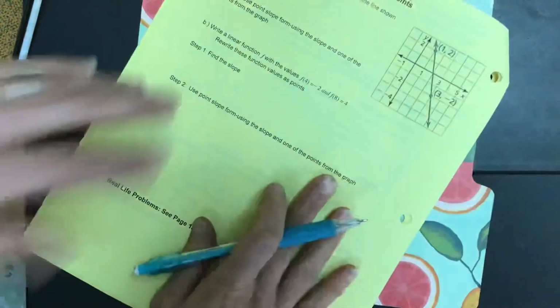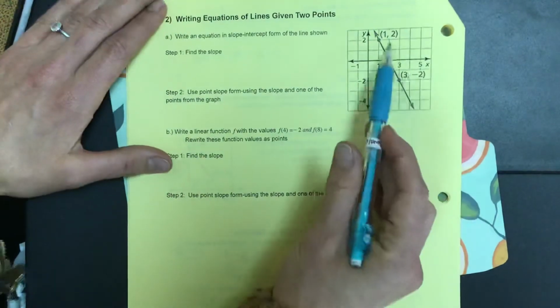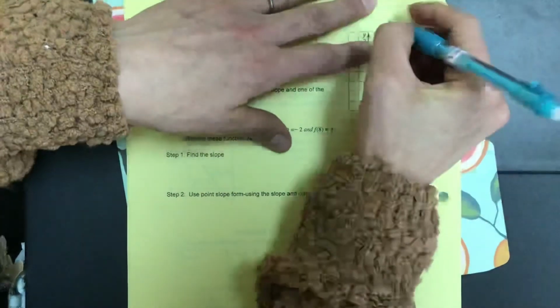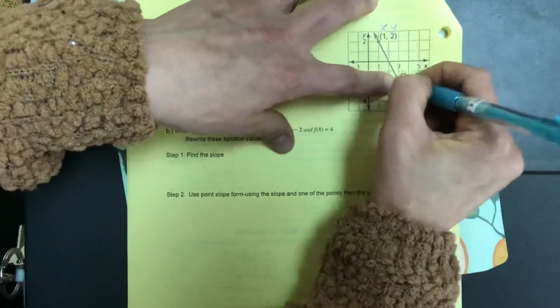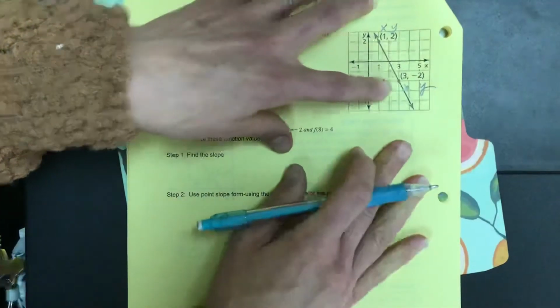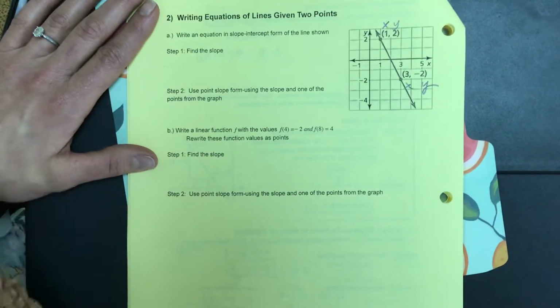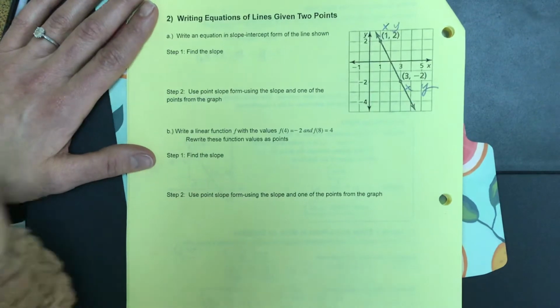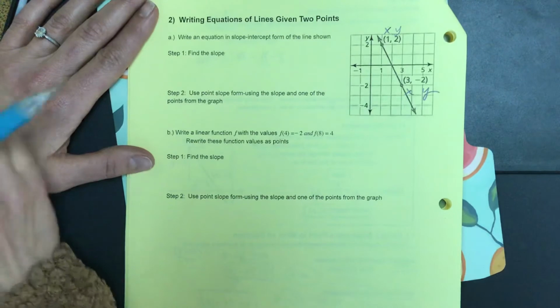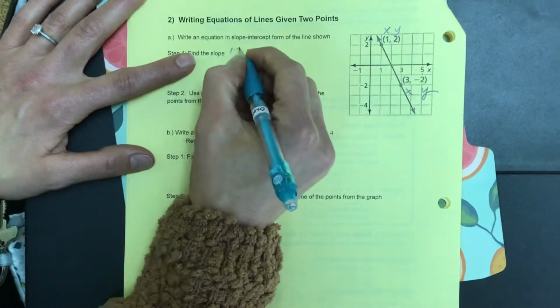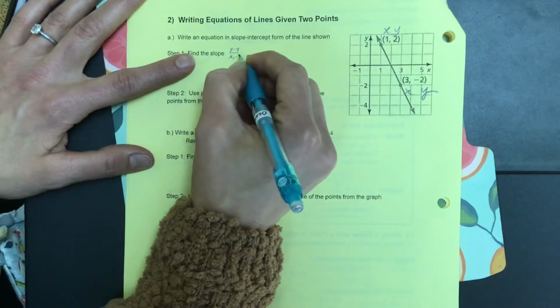Okay, so now if we're given 2 points, and we are not given the y-intercept. So if we look at this, I've got 2 points given to me right there. All right, and again, I'm going to write x and y. And again, you know from day one, when I'm only given 2 points, what can I always do with those 2 points? My first step is always going to be to find the slope. Okay, so it's my change in y over my change in x.